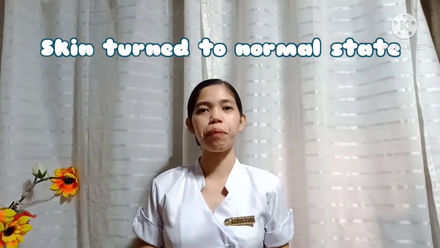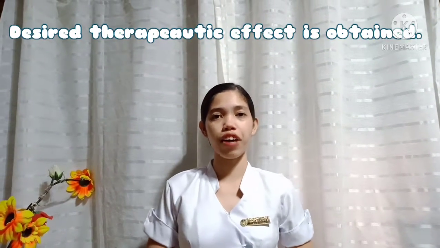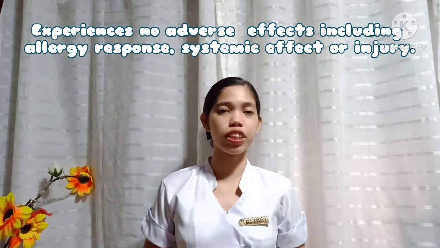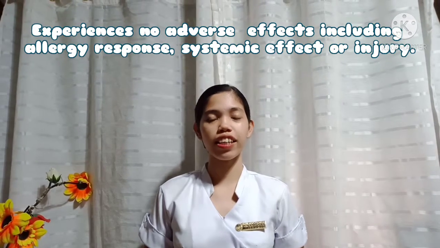Skin returns to normal state. Desired therapeutic effect is obtained. Experiences no adverse effects including allergy response, systemic effect, or injury.